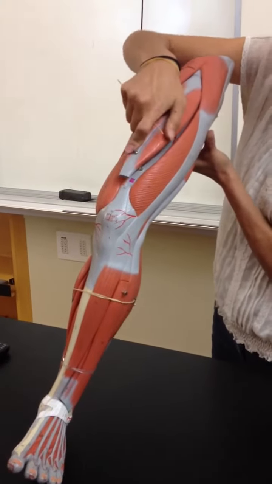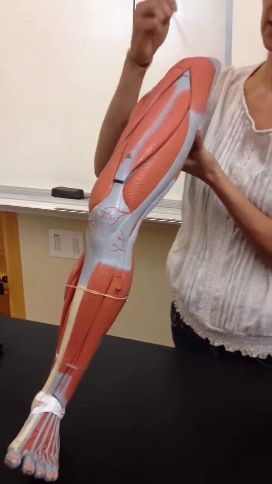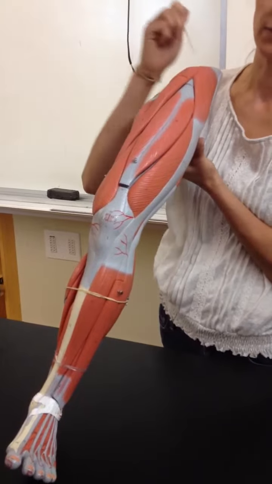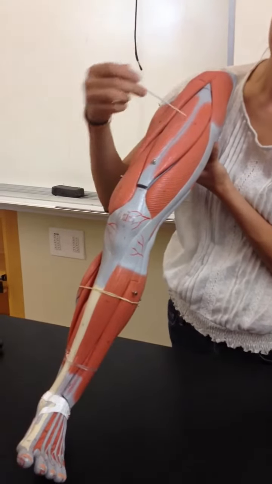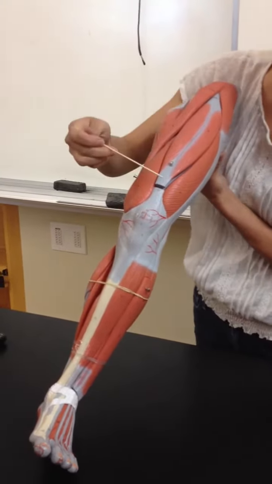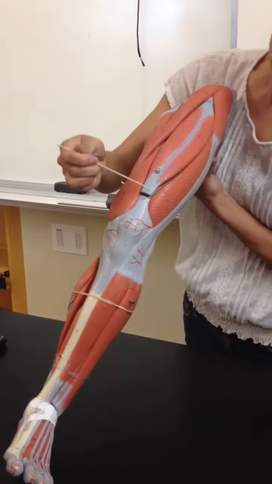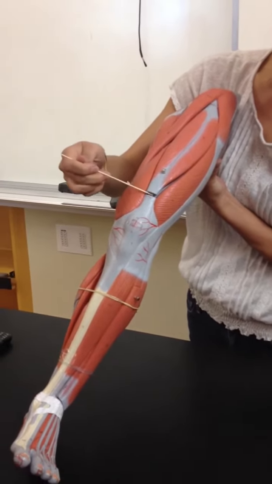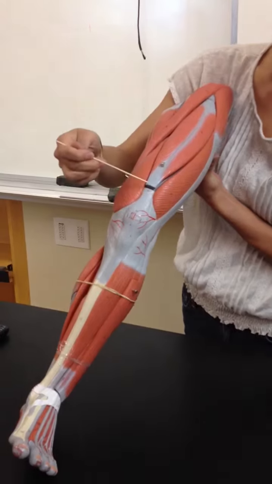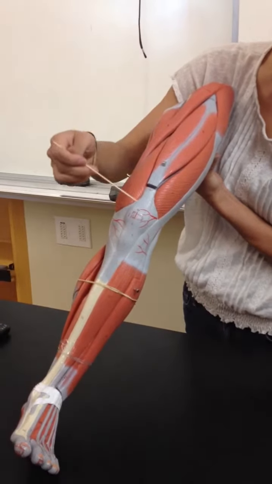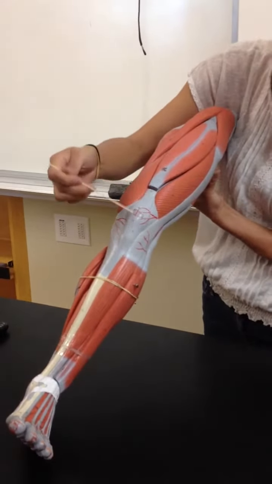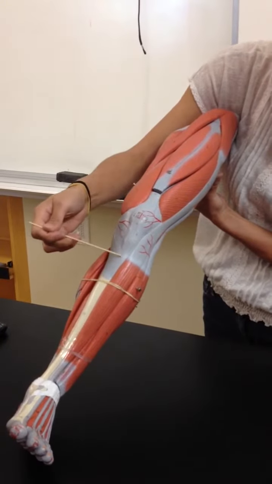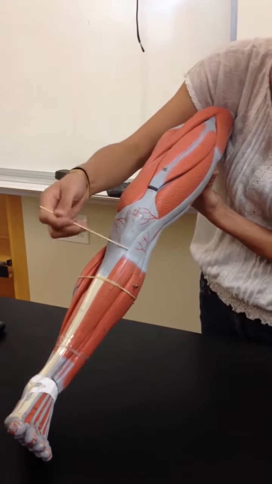So vastus intermedius would be under here. Out of the whole quadriceps group, the only muscle that crosses both the hip and the knee is the rectus femoris. The rest of the vastus group just crosses the knee joint. And remember that they insert into the tibia via the rectus femoris tendon, and then the quadriceps tendon. And then from the patella down to the tibial tuberosity, you have the patellar ligament.